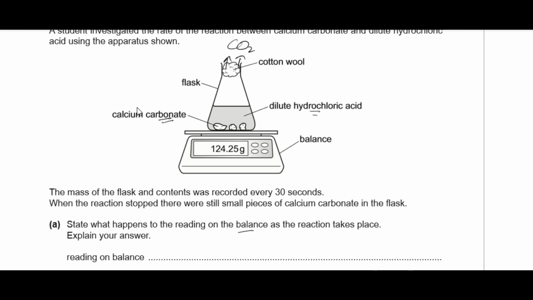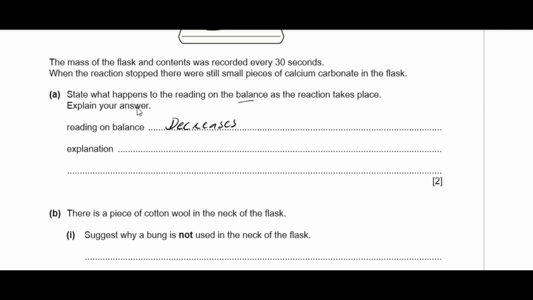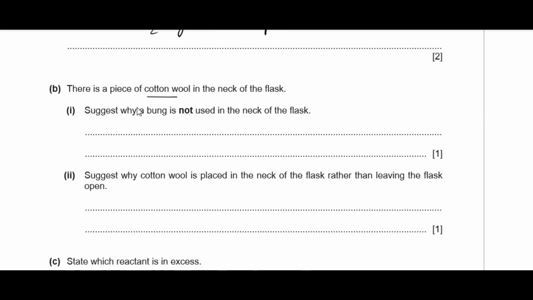As carbon dioxide is liberated during this process, the mass of the mixture decreases and you would notice a decrease in mass displayed on the balance. So the reading on the balance decreases. As you know, this is because of the carbon dioxide being liberated. There is a piece of cotton wool in the neck of the flask. Suggest why a bung is not used in the neck.